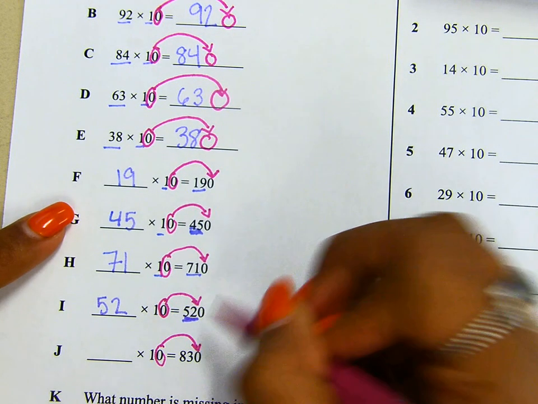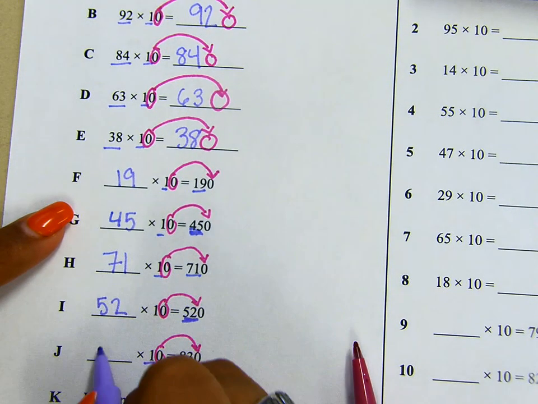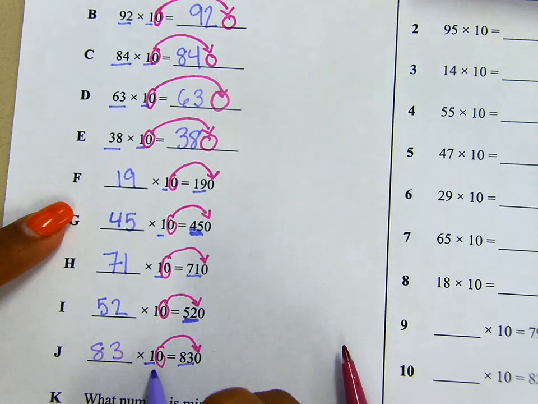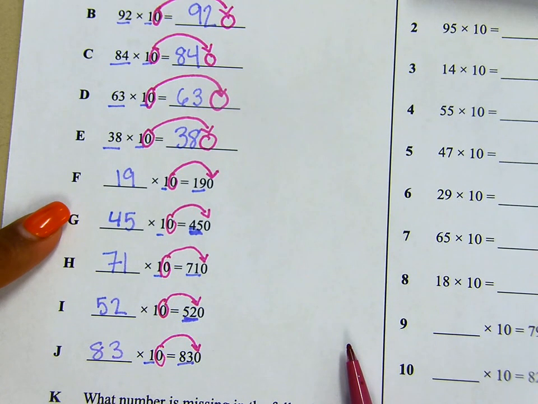Move this over. Now I look at 83 and 1. 83 times 1 gives me 83. 83 times 10 gives me 830.